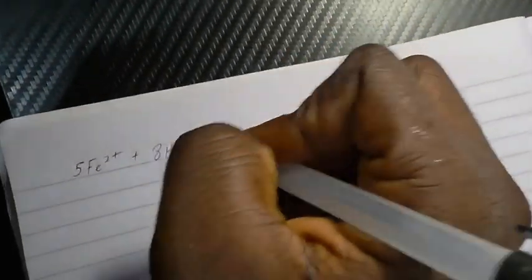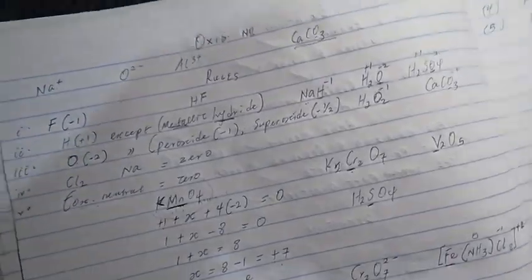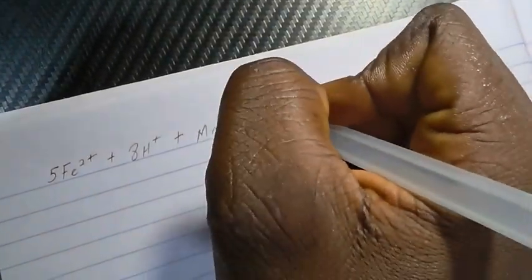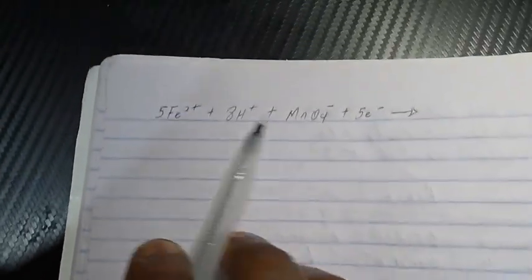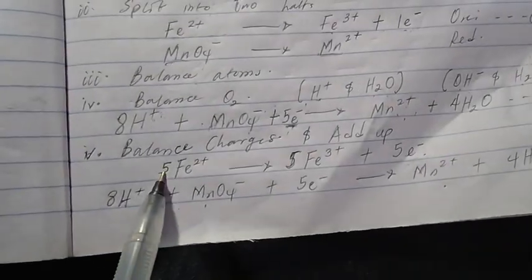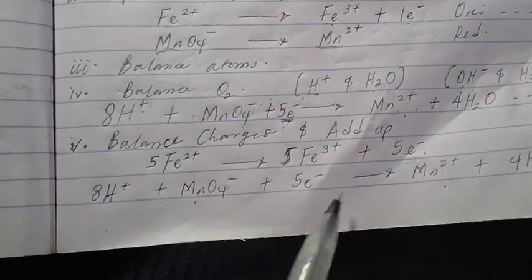Here now I have 5Fe2+. So I want to write the ones I have here too. So that would be plus 8H+ plus MnO4- plus 5 electrons to give. So what I've written here is 5Fe2+ plus 8H+ plus MnO4- and this. So now those are the ones on this side. That's 5Fe2+ plus 8H+ plus MnO4-.